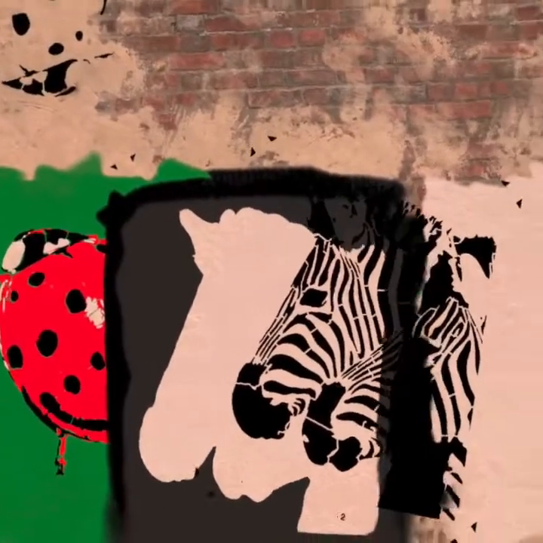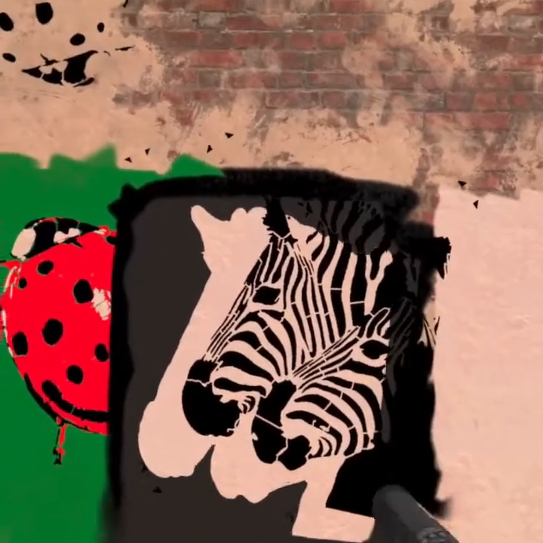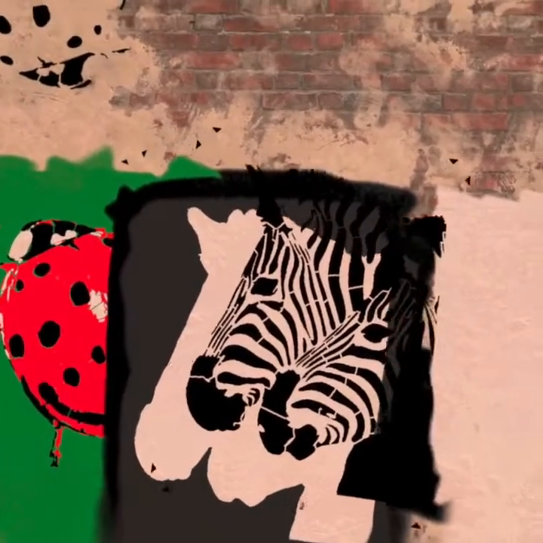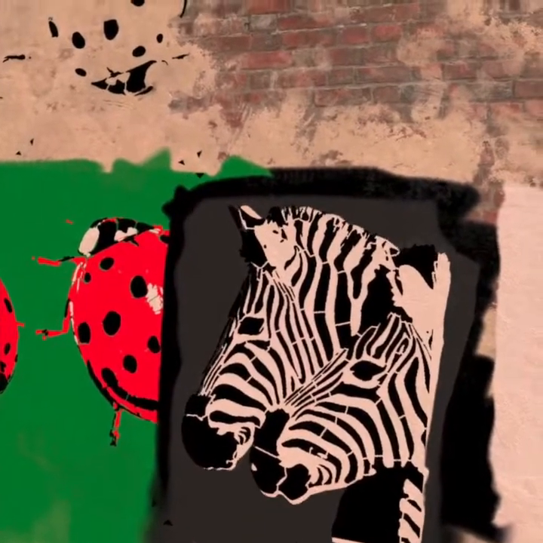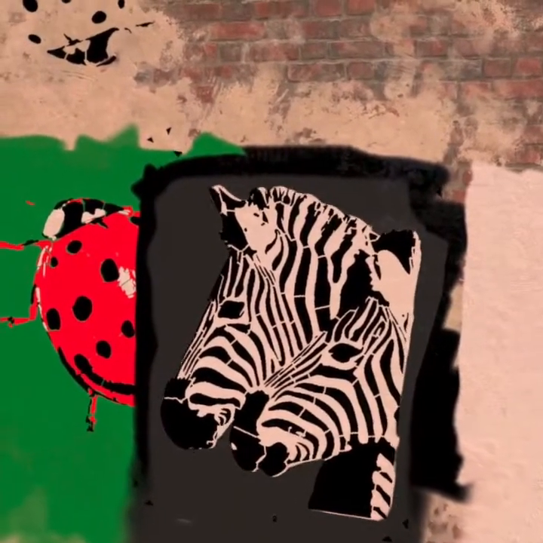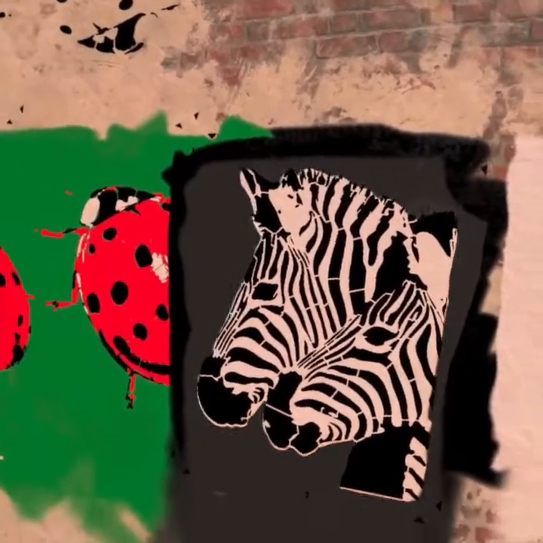Okay, so you see how this is going to be an overlapping stencil. We've got the white layer already down, which is a big outline of the white layer. Basically, it's going to be like a white donkey with black stripes. So we're going to paint the black on top of the white, and then you're going to see that recognizable zebra pattern, and it'll look super nice.